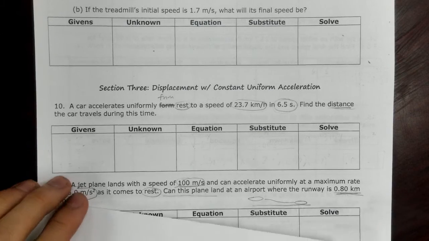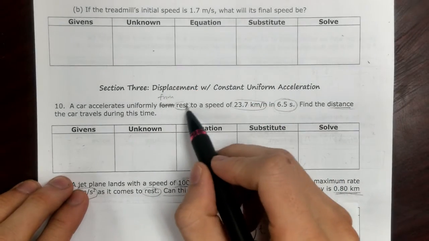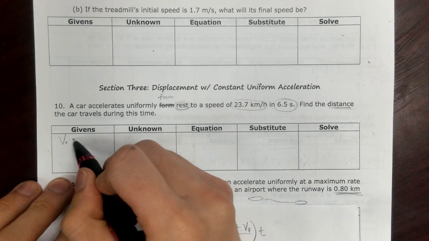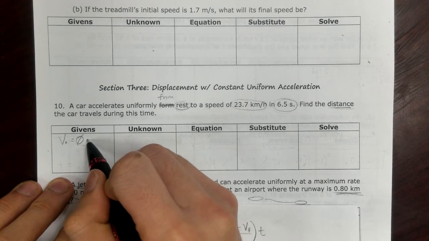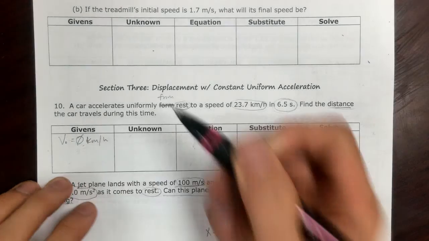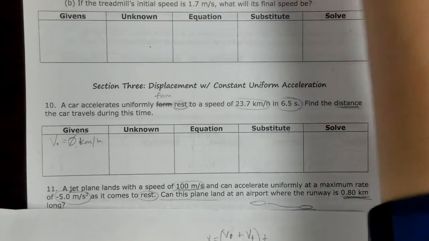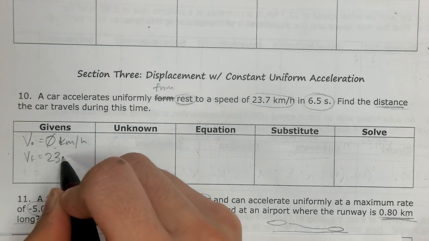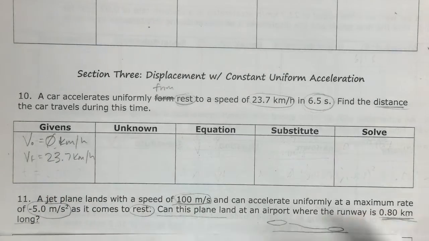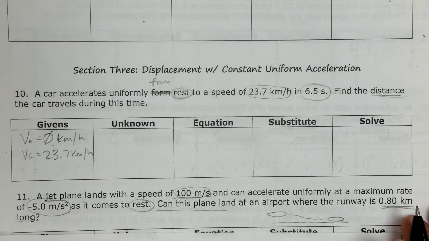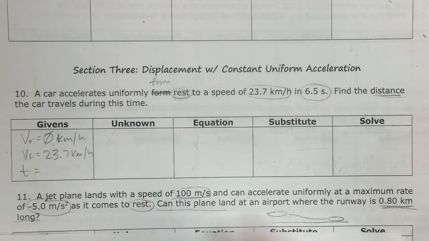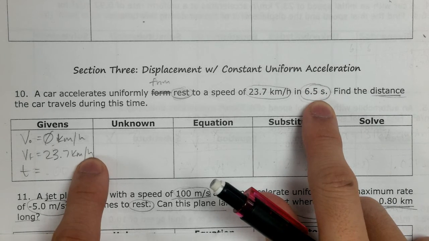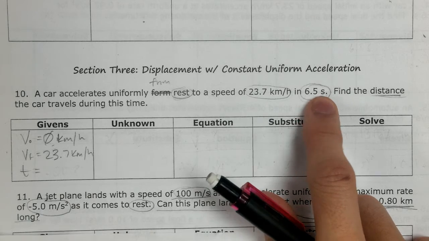Alright, so let's go back to what they initially give us. V initial is 0 kilometers per hour. They also gave us V final, 23.7 kilometers per hour. And time, wait a minute. That's seconds, and what is the velocities in hours? So we gotta change this to what?